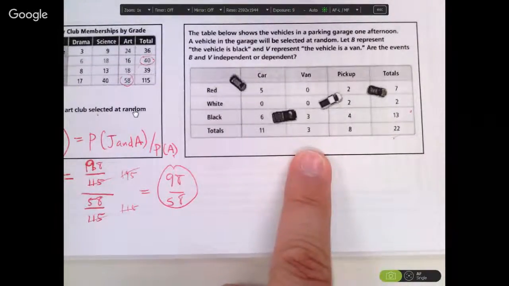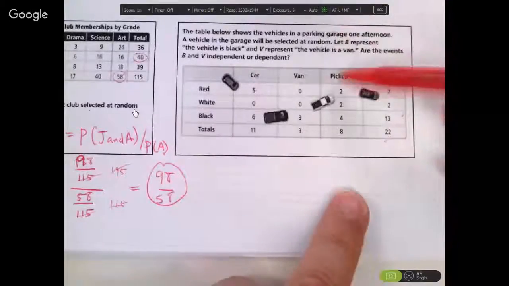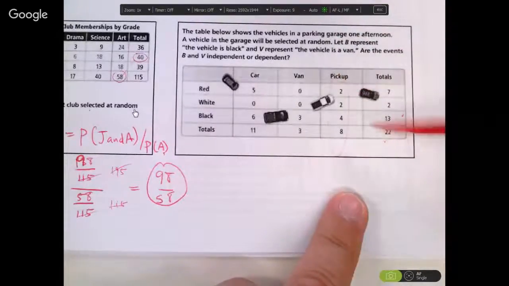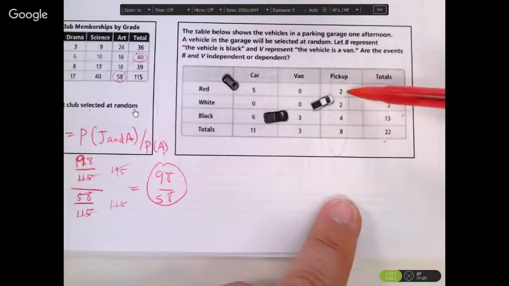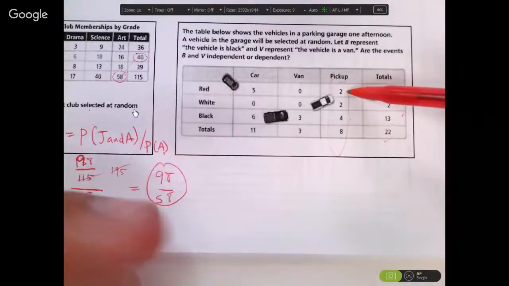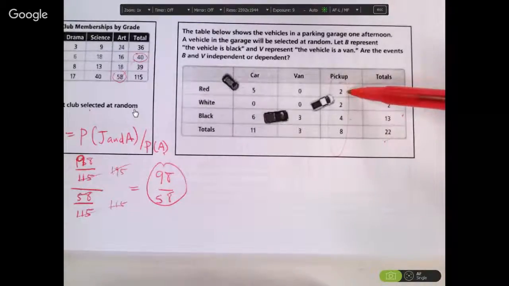I have a feeling that if we tested pickups, because each one's a different color, they might be independent. Good point.